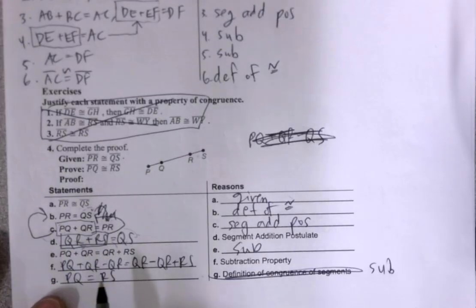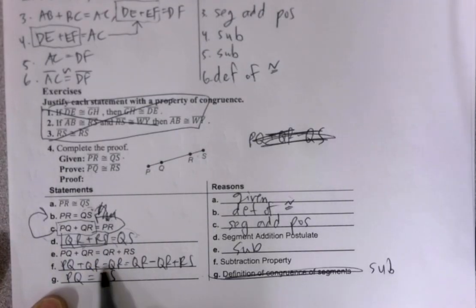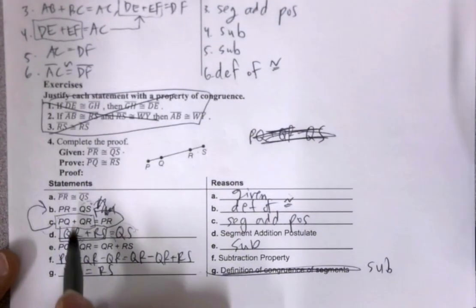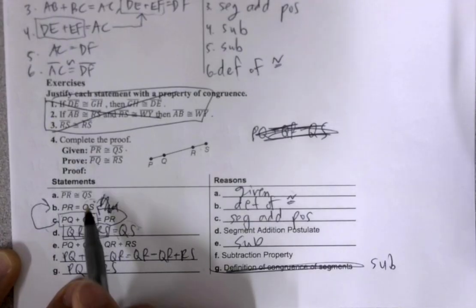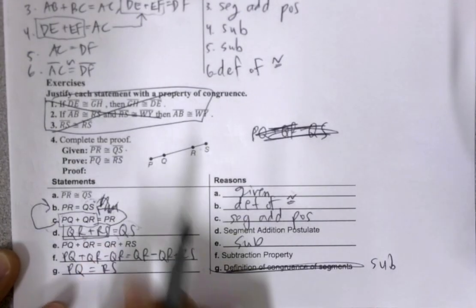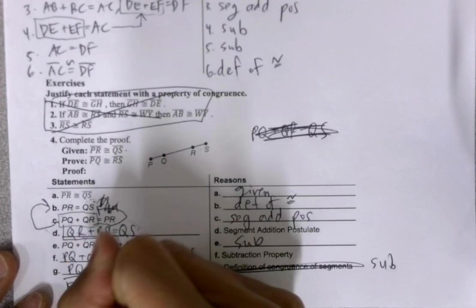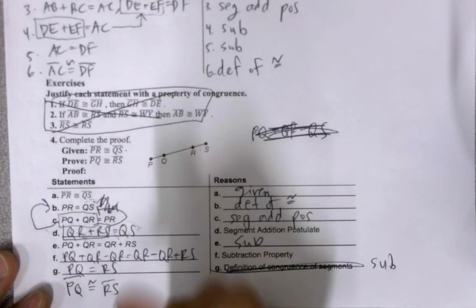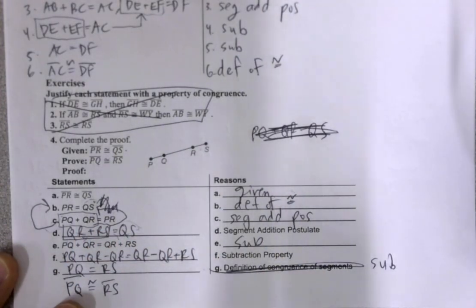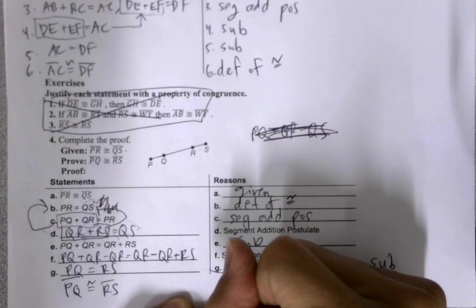Okay. What did I do? I substituted 0 for QR minus QR on both sides, since QR minus QR is equal to 0. Right? And then lastly, I don't want an equation. I want a congruency statement. So I'm going to say line segment PQ is congruent to line segment RS, and I get my proof statement. Oh, and then that is the definition of congruence.